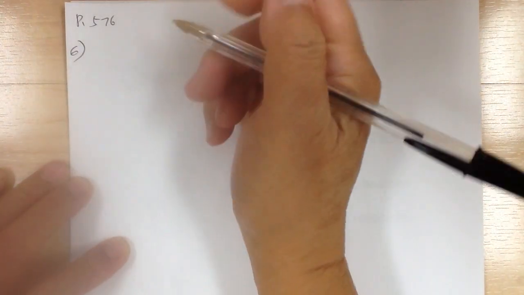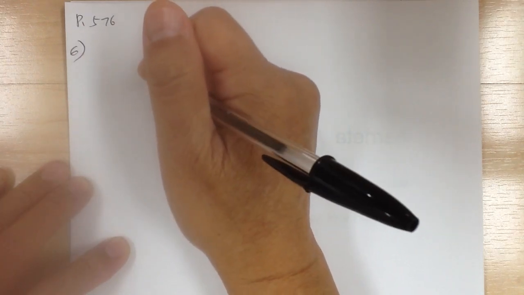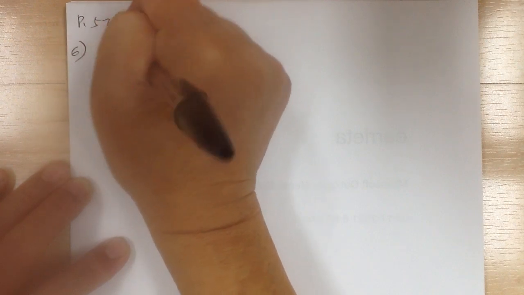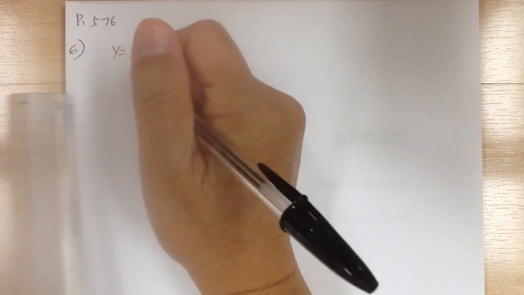Okay, number 6. It's giving the instruction, but pretty much you need to do exactly the same thing. Number 6, you have y equal to x squared plus 2x plus 2. And you want to make the table.